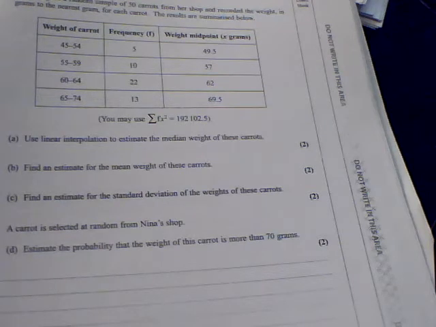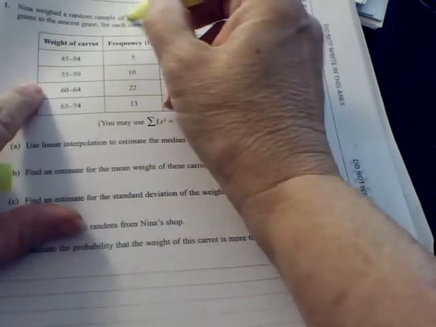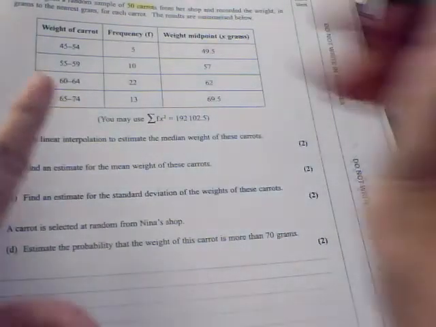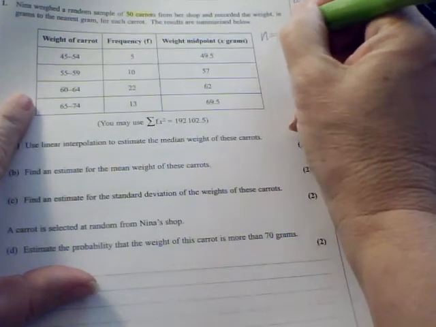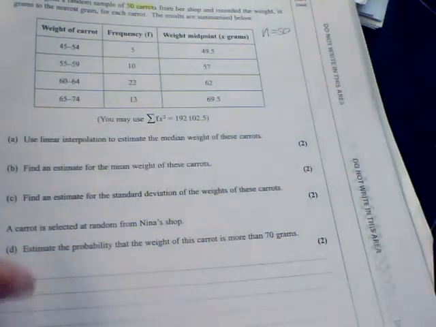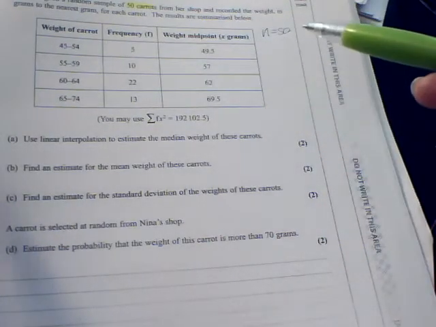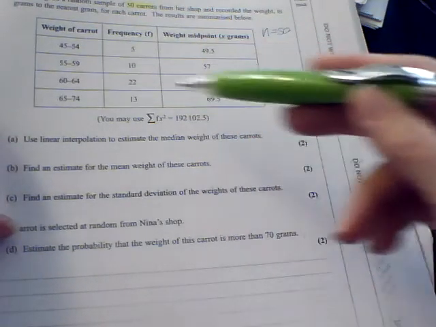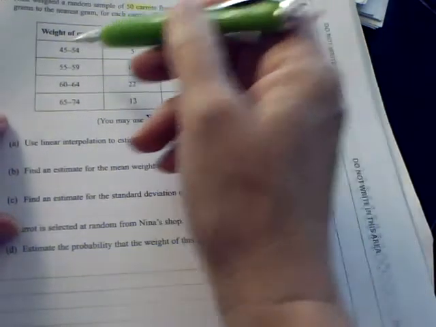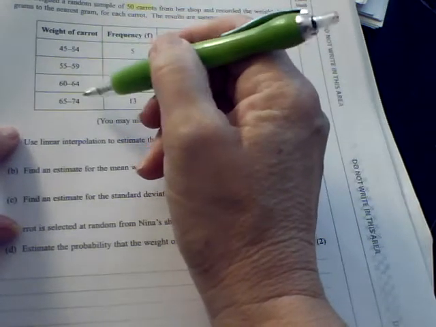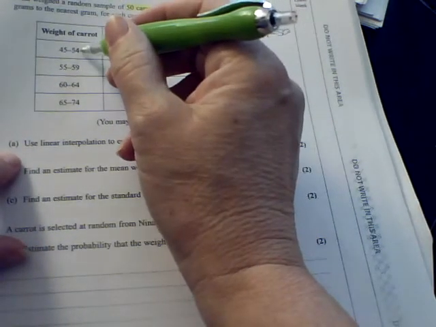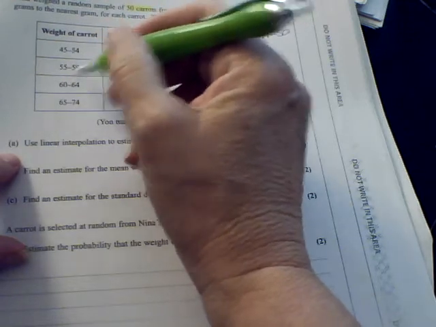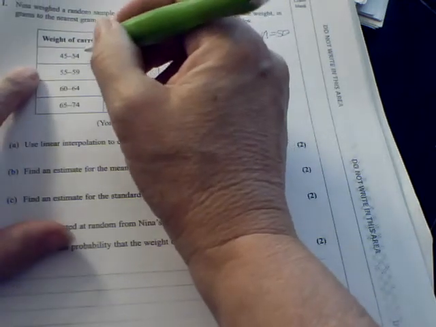Okay, so question 1. You read it through, and it's got a random sample of 50 carrots, so that's important. I'm going to chuck down here n equals 50. She's recorded the weight of all of her carrots in grams to the nearest gram, and the results are in this table. First thing we notice going down this column is that we've got nothing between 54 and 55, and this is continuous data. So let's swap up the intervals here.